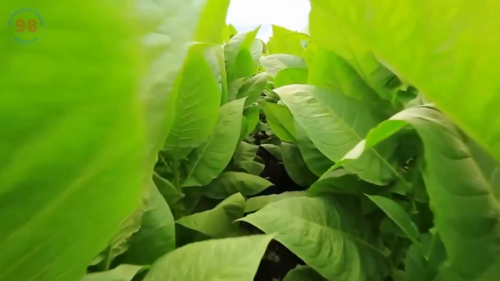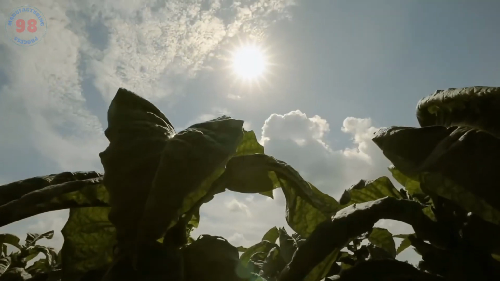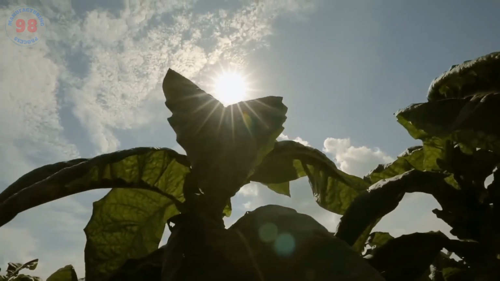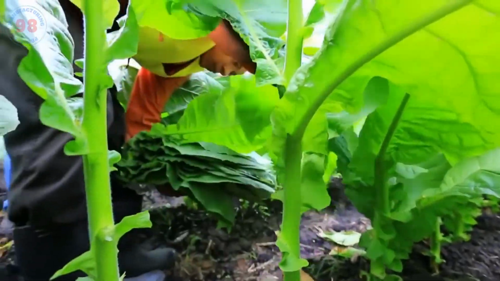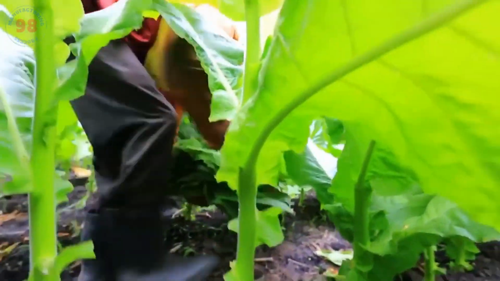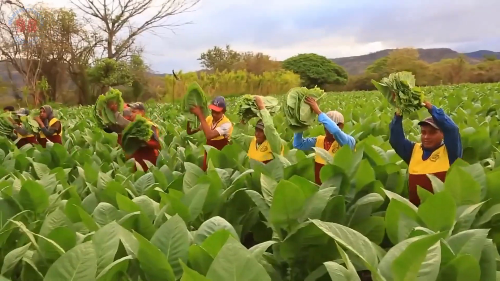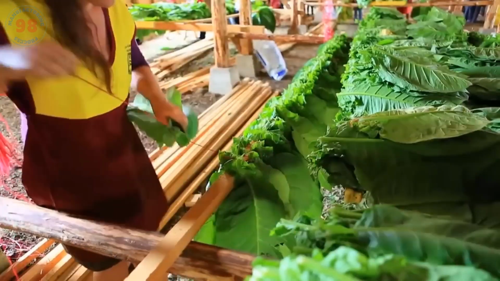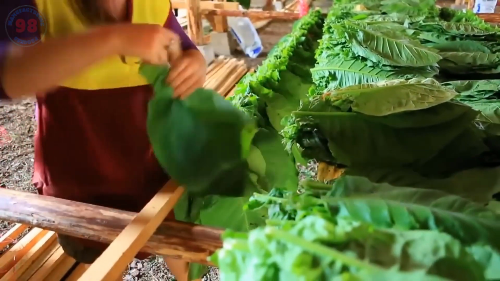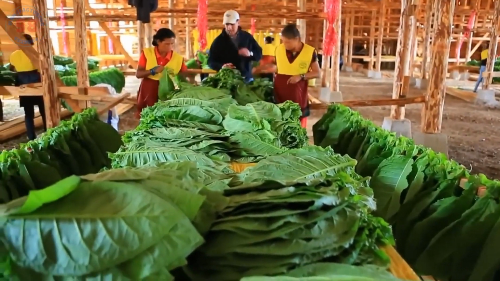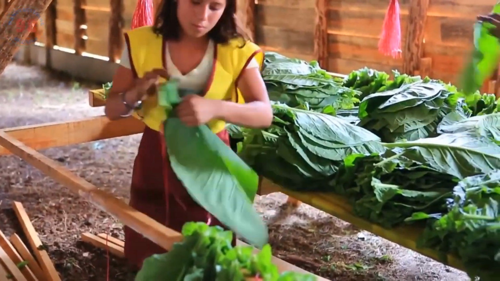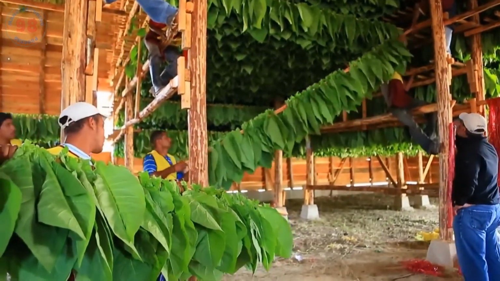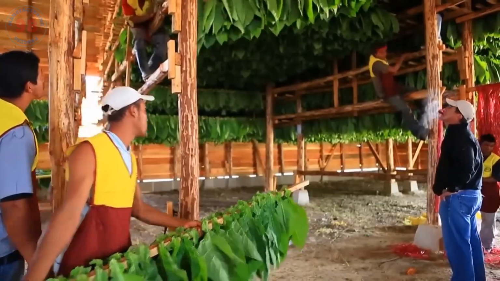Start the production process at the tobacco farm. Here, workers will harvest standard tobacco leaves and collect them for transport to the drying area. After being harvested, tobacco leaves will be tied into long strips to facilitate the drying process. They will then be hung up high as you see here.